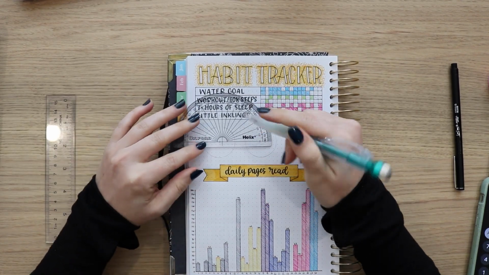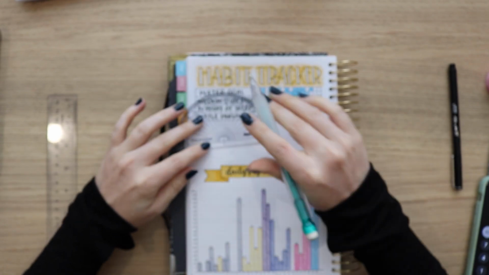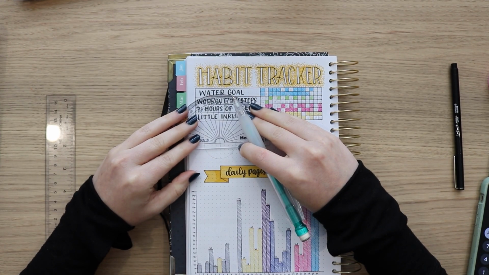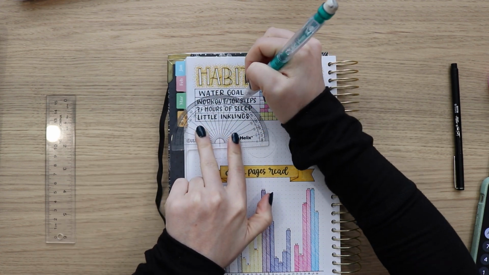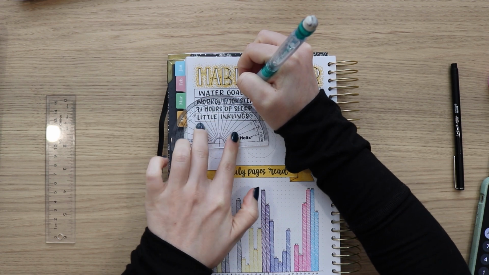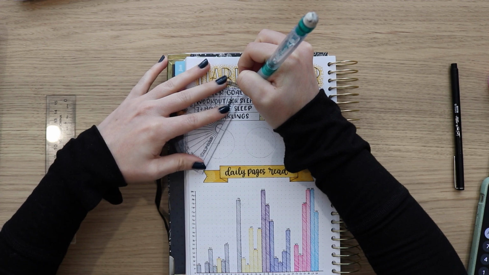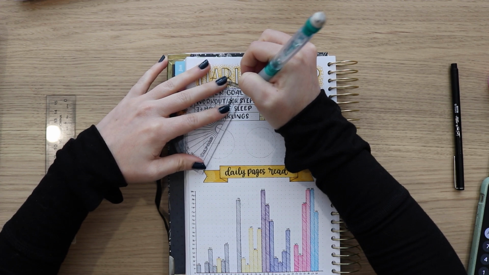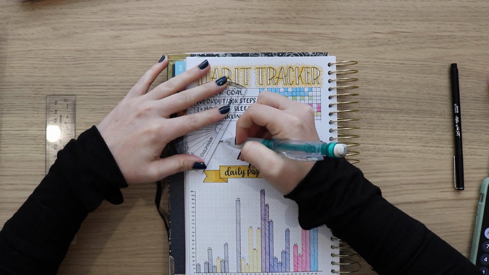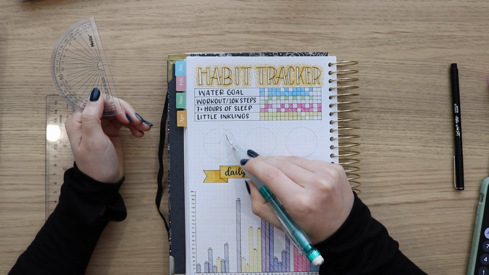So I'm gonna take my protractor. I'm gonna line up this little crosshairs right there on the center dot that I made. And then I'm going to find on here 120 degrees, which just happens to be there. I'm just gonna hold my pencil there. I use the edge of this to line up where my pencil is with that center dot. And then I'm going to draw a line to the edge of the circle. So that is 120 degrees.